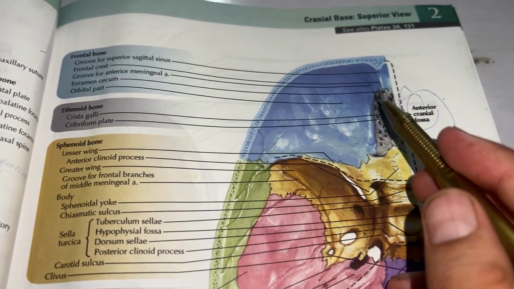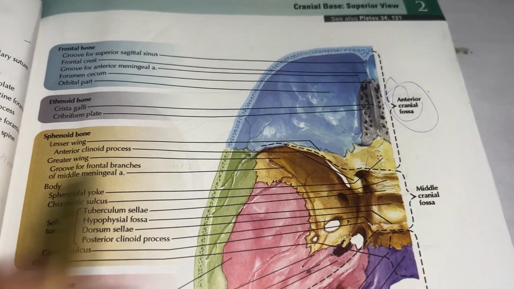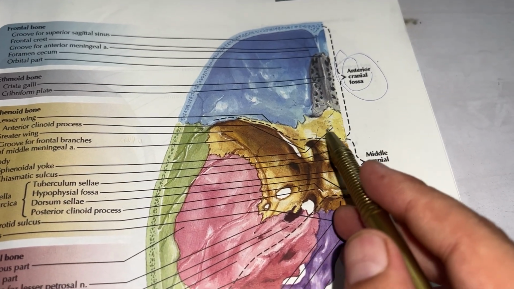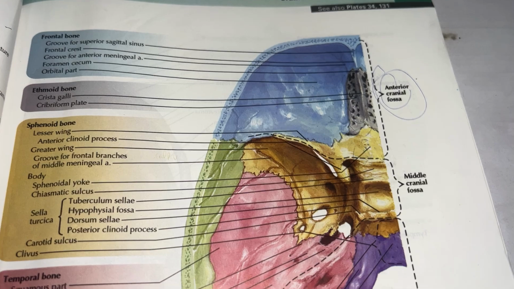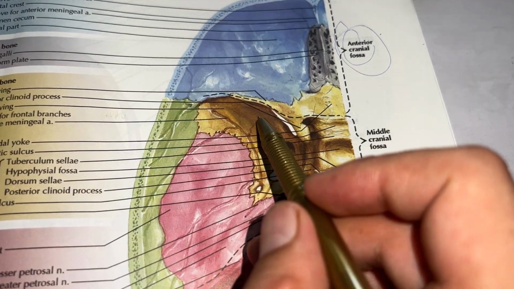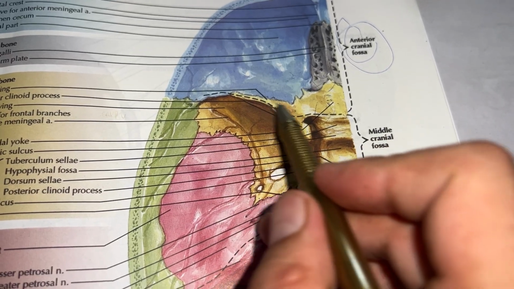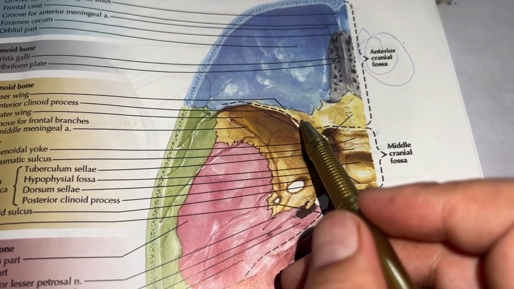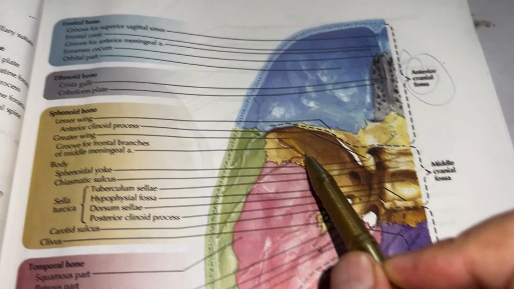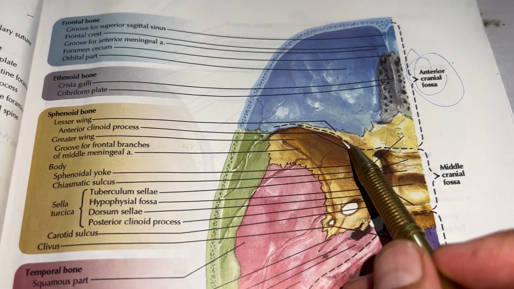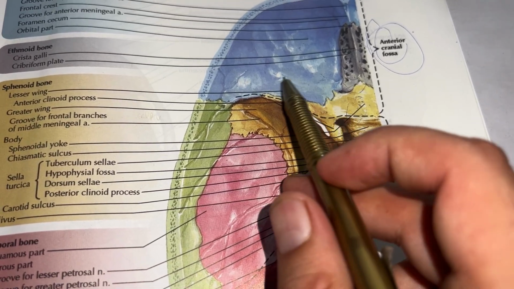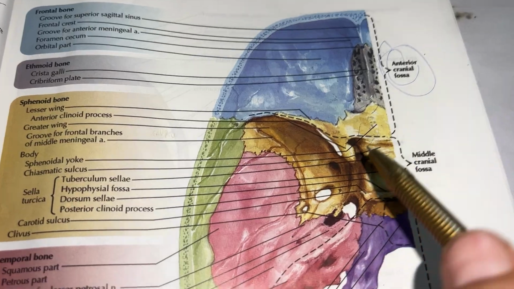Okay, so this is about the ethmoid bone, the frontal bone, and some part of the sphenoid bone, which form the anterior cranial fossa. You can also see this part of the bone, which is part of the sphenoid bone, and it is called the lesser wing of the sphenoid. This is the greater wing of the sphenoid, and this is the lesser wing of the sphenoid. So the lesser wing of the sphenoid bone makes a contribution to the anterior cranial fossa.